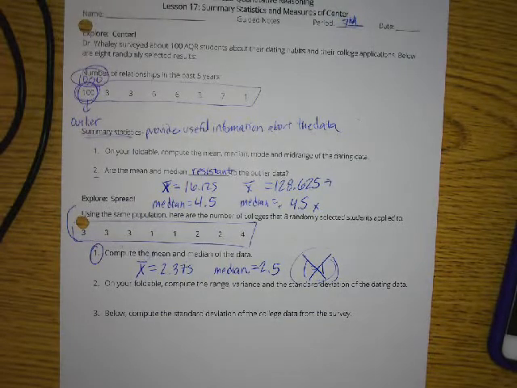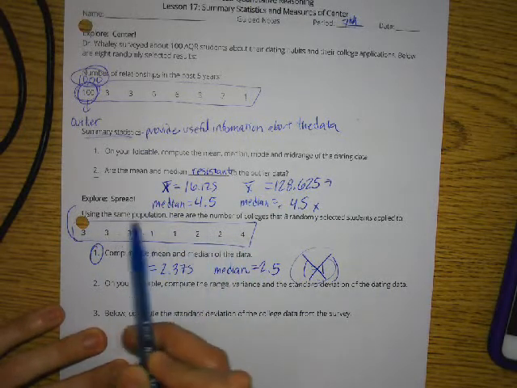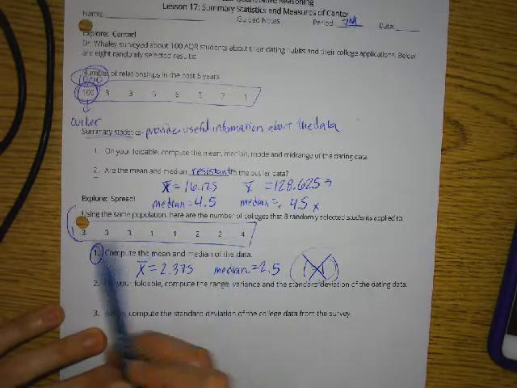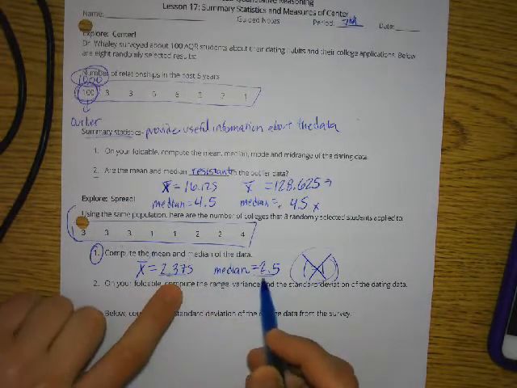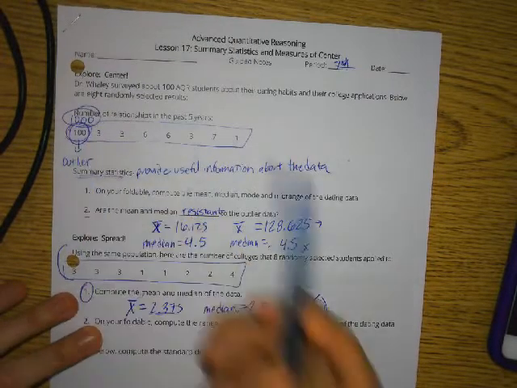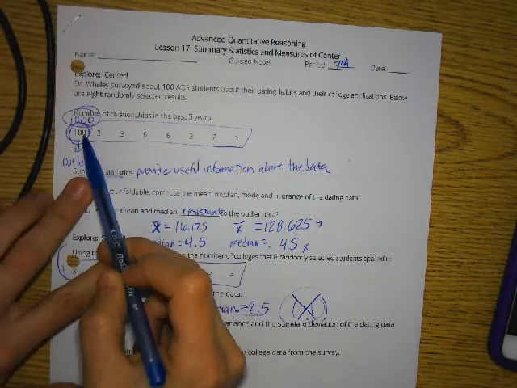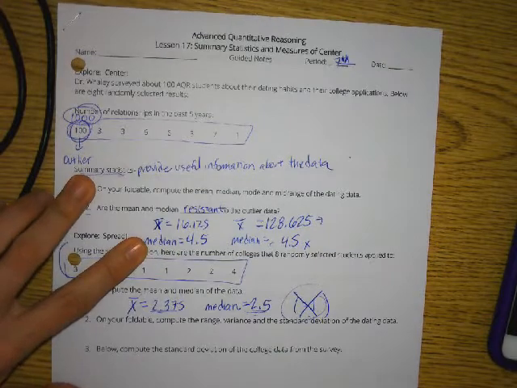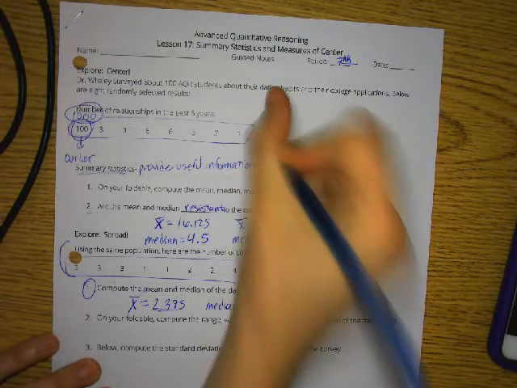Yeah. So basically, are there any outliers in this data set? No, they're all pretty much about the same. Whenever the mean and the median are close to each other, that means there's probably not any outliers in the data. Whereas with this, they were very different. 16 compared to 4 are very different. There's an outlier that's skewing that mean. So this data would be less reliable.